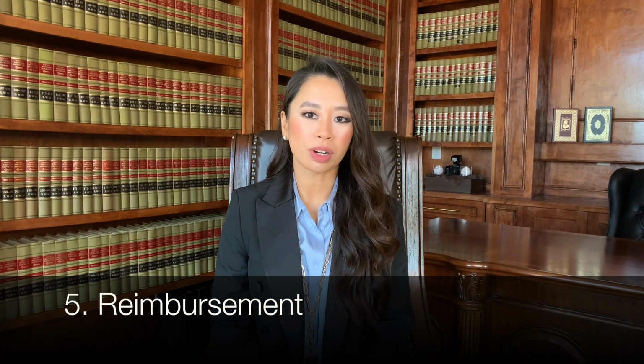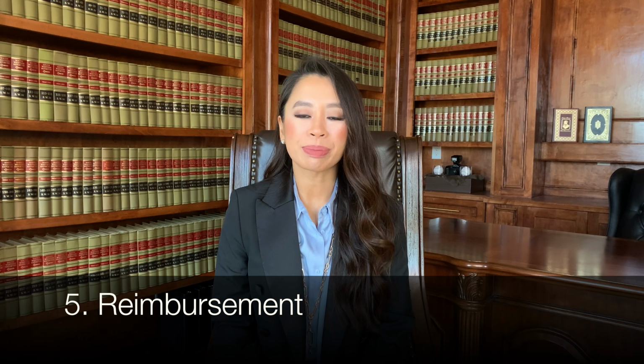The fifth section will cover reimbursement. Reimbursement is when one spouse seeks to recover money from the other spouse in a divorce. For instance, if spouse number 1 owns a house and it is separate property, but community funds are used to add a pool to that house, a reimbursement claim would seek to recover the money that was spent on adding the pool to spouse number 1's house.